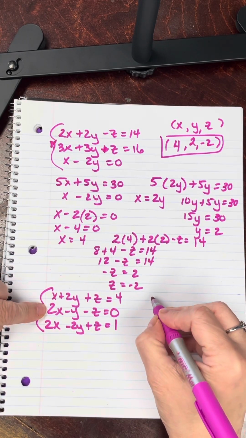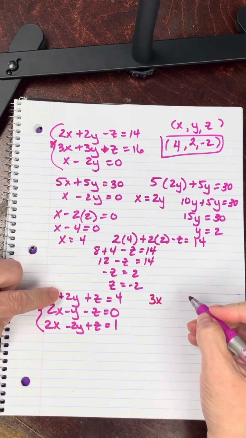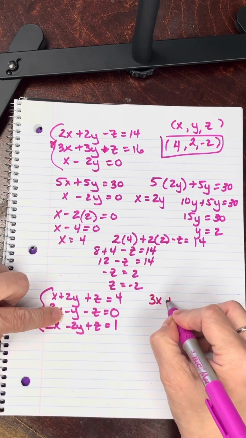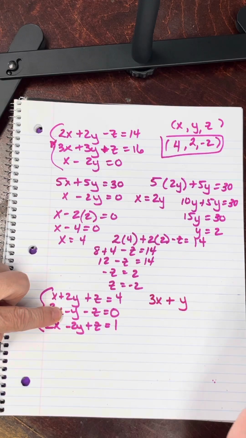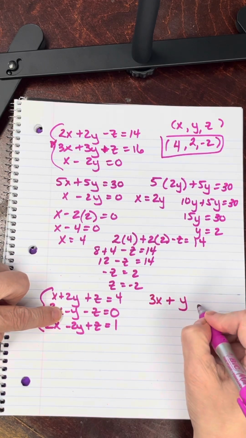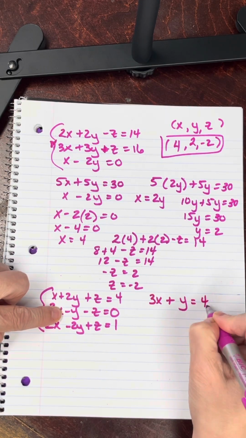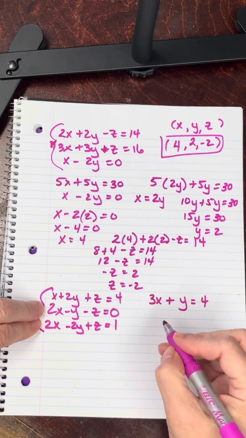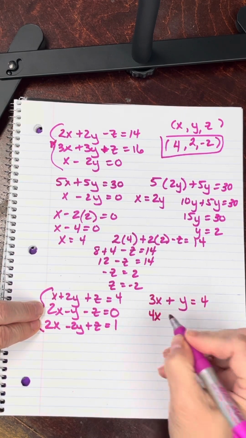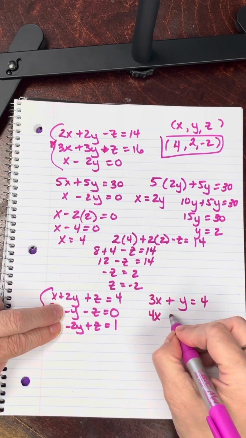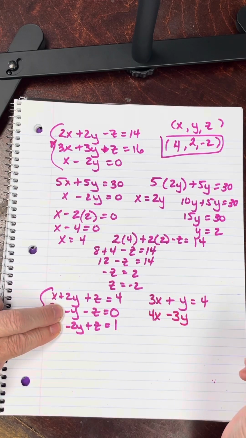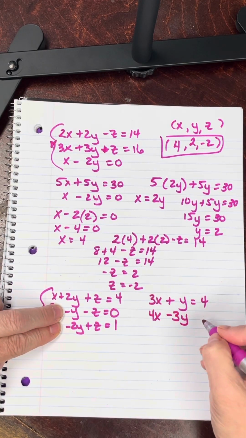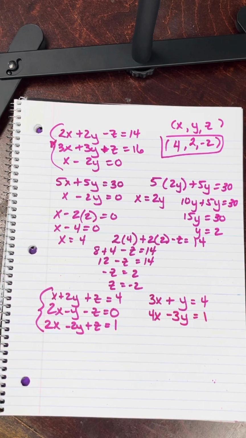So 1 plus 2 is 3x, 2 minus 1 is 1, or just write it as y. Either way, z's have canceled off. 4 plus 0 is 4. Now do the bottom two together. 2 plus 2 is 4x. Negative 1 and negative 2, negative 3y. Z's are canceling off. 0 plus 1 is 1.